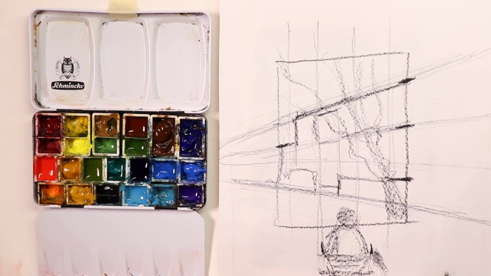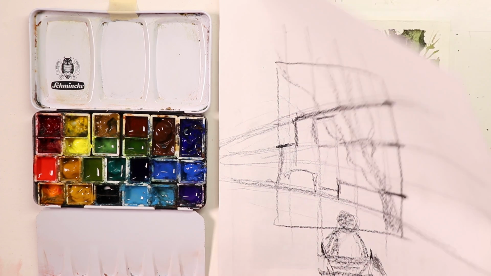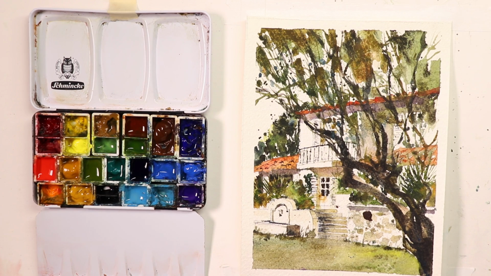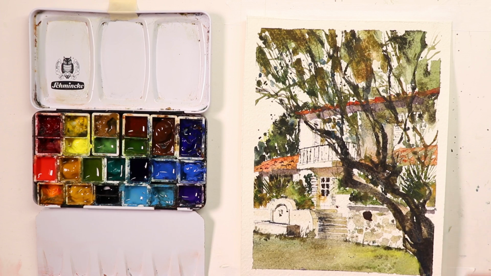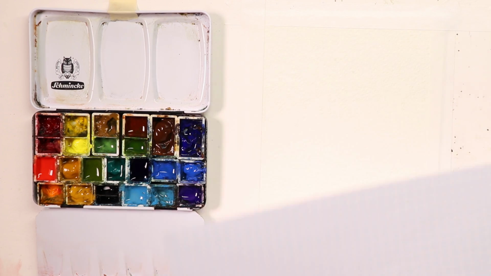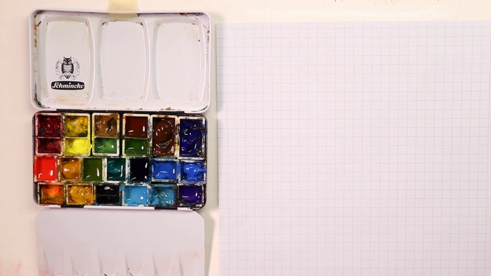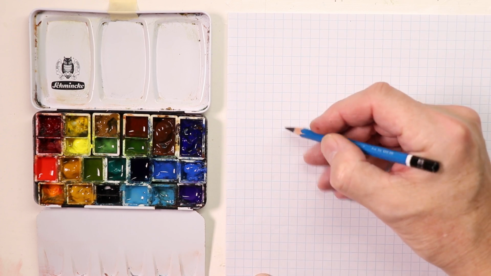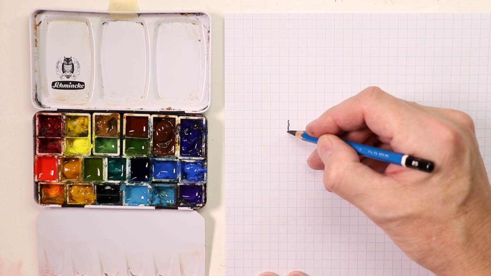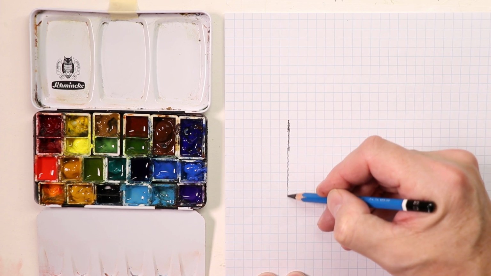So now, in this video, we're going to make it more simple. We're going to go with a two-dimensional look. Even though the photograph that I have is in this more three-dimensional perspective, I'll create it as if I'm sitting straight in front of the building and there's no angles.